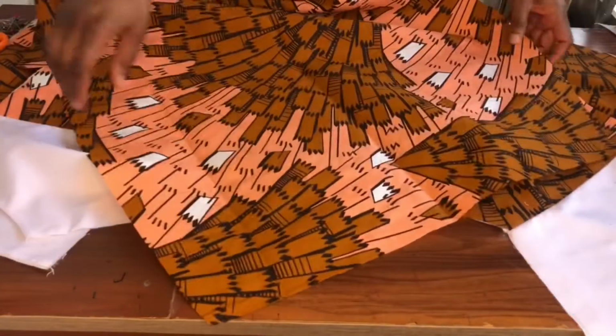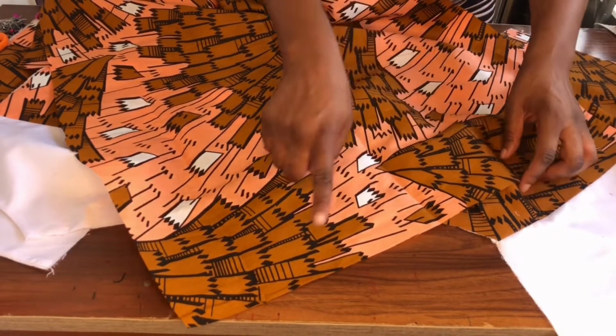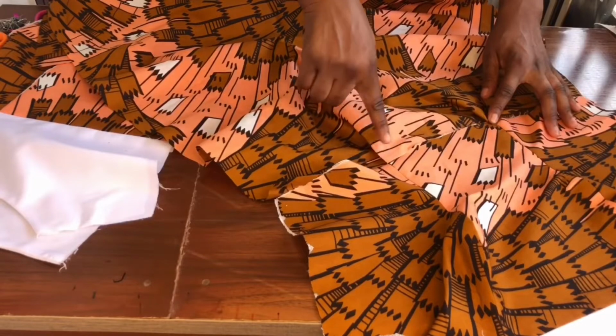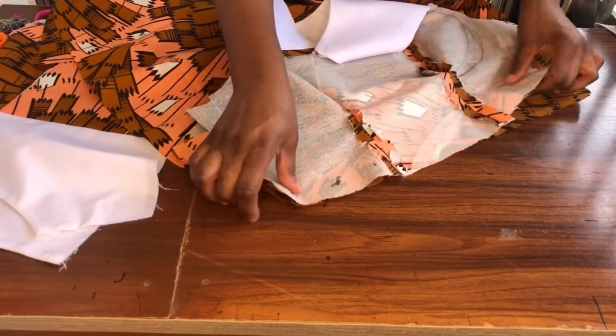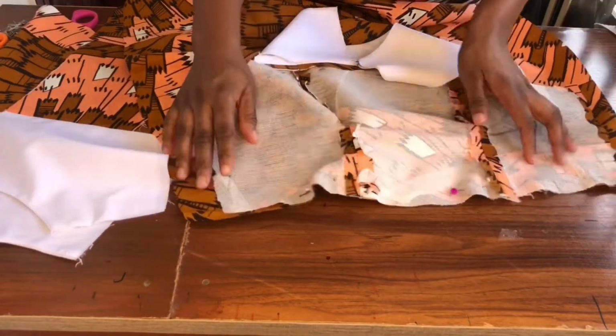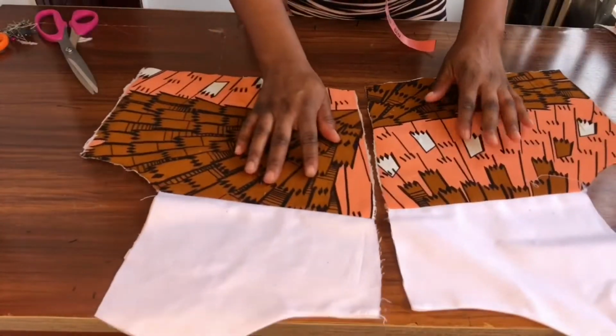Now this is the front skirt. I'll be placing the dart. Remember, it's supposed to have a dart. The dart is 6 inches. So after placing the dart, I'll join the top and the skirt together and I'll sew it by 1/2 inch like this. I'll do the same for the back.